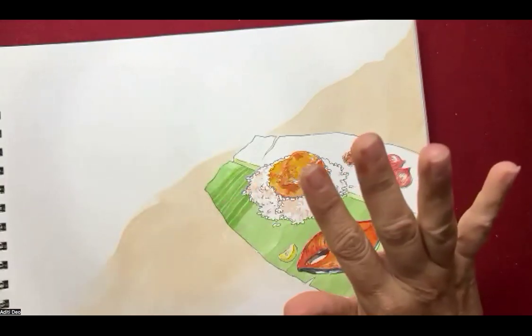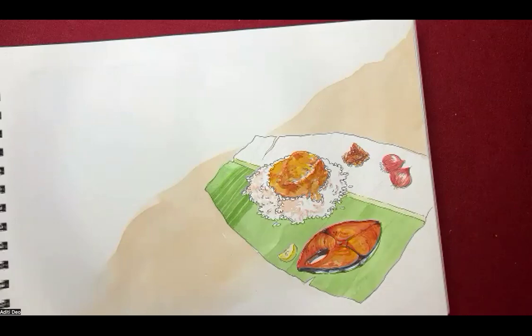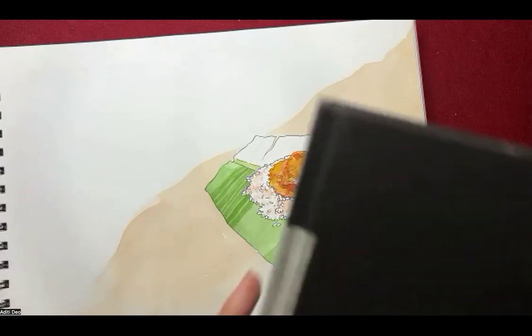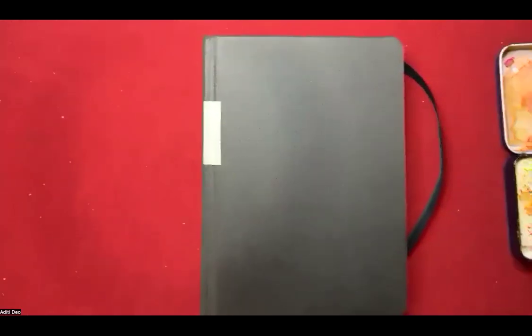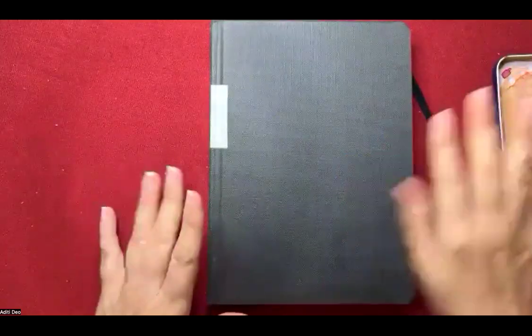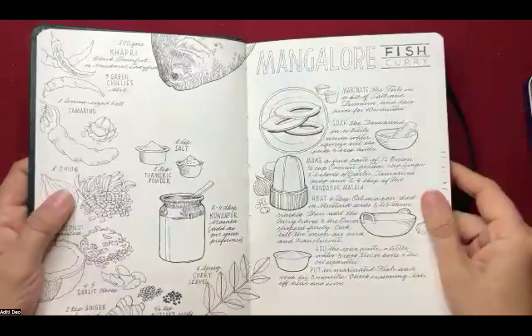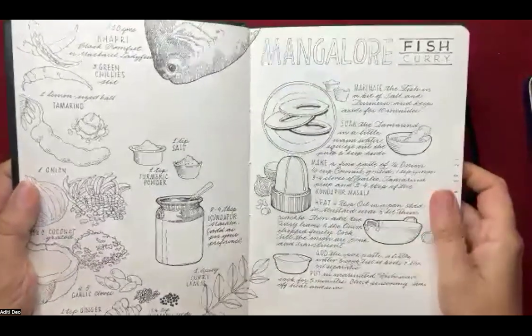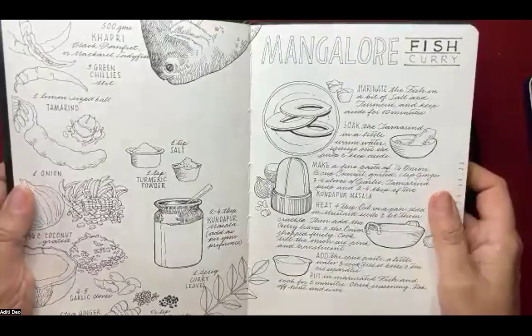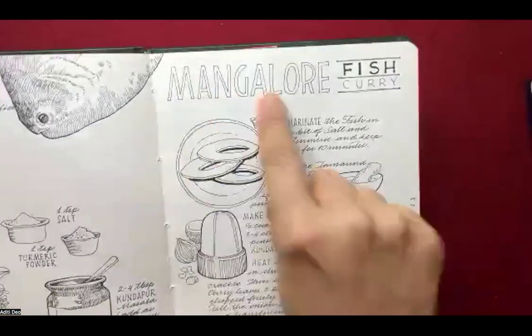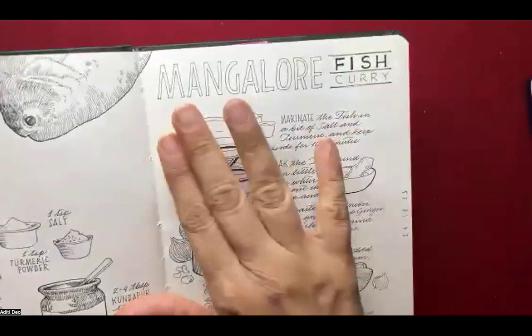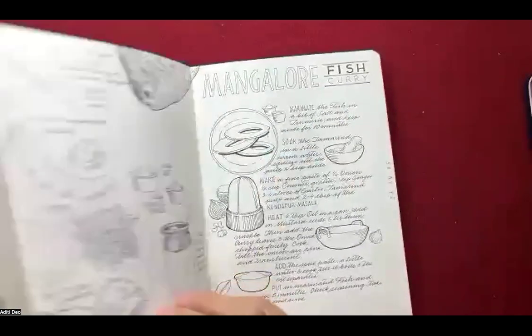So at this point, I'd like to show you the recipe book that I'm making. And I abandoned this because the paper didn't suit me too much, but I did a fair bit in this. But if you are going to illustrate a recipe book, then work out a good style of lettering that you can maintain consistently. So this was a fish curry masala, I think, that I illustrated. And the text for my titles is fairly straightforward.